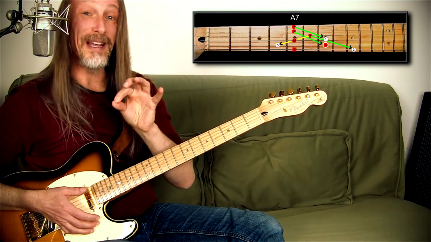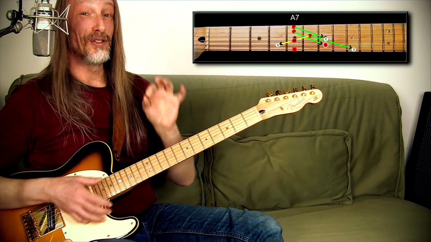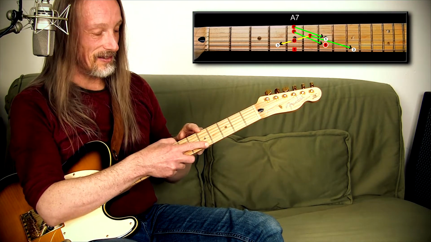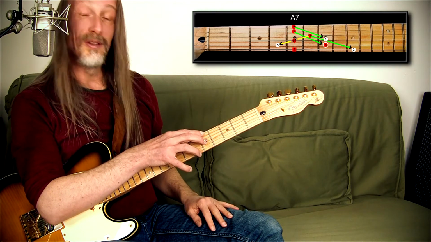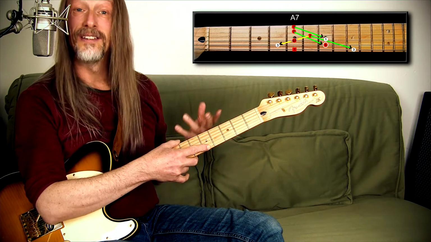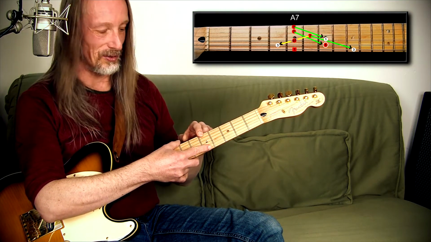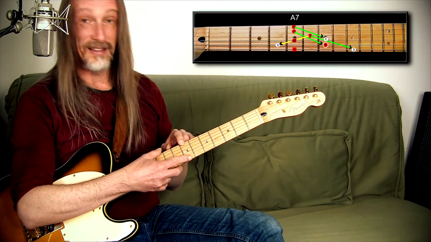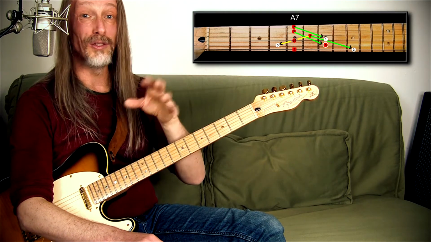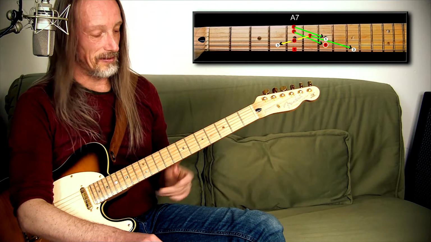Okay, the easiest way actually is you do not need these octave shapes. You just have to be aware that the notes on the high E string are equal to the notes on the low E string. Only they are 2 octaves higher. So if this is an A, this is also an A. If this is a B, this is also a B. This is probably the easiest way, and you do not have to use octave shapes. But just for the fun, let's do it.